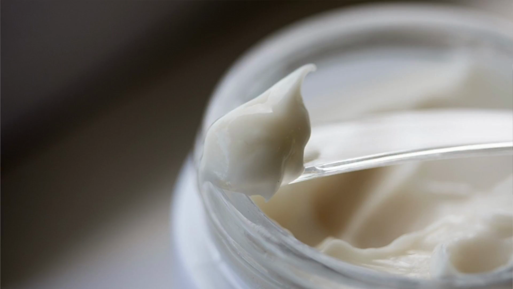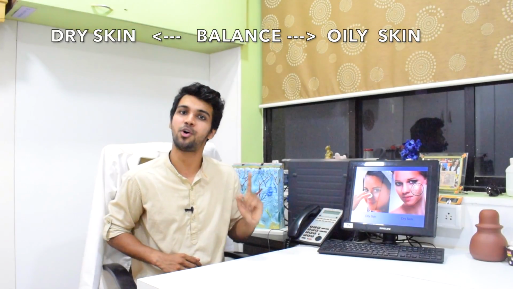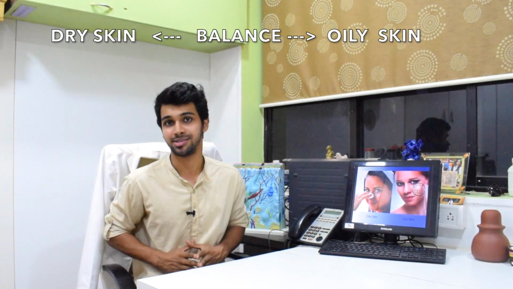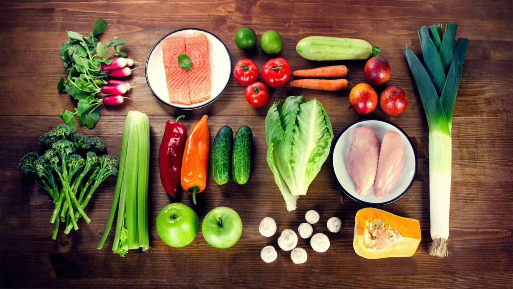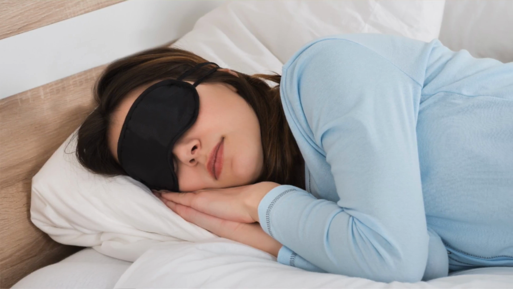Similarly, those with excess dry skin have their pH above 5.5 and such people should use products in either cream form or else products in serum form. One who uses products or home cares according to the pH of their skin is able to have that balance between excess oiliness and excess dryness. Along with this, a balanced diet, proper amount of fluids and proper sleep is equally very important.